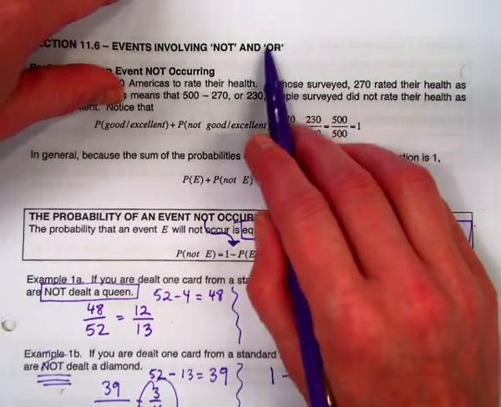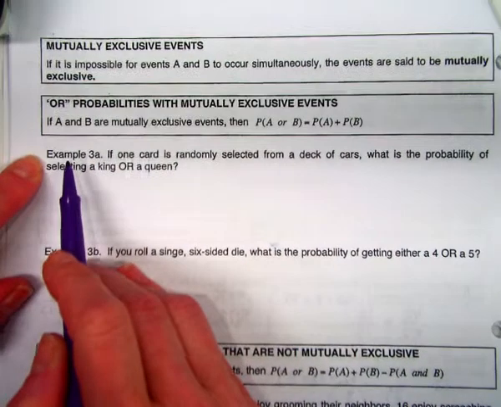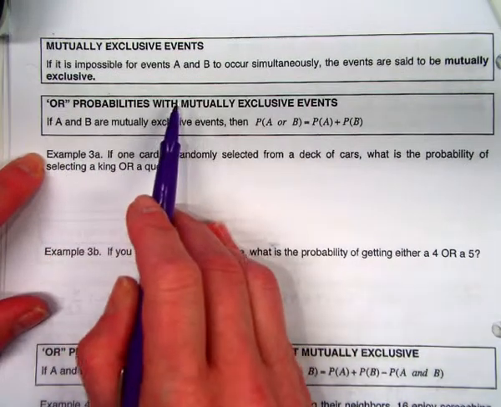Let's talk about the word or. And you guys have been doing the or problems already on the Kahoot and on the warm-up. So I'll have you try example 3 on the next page before I explain this.